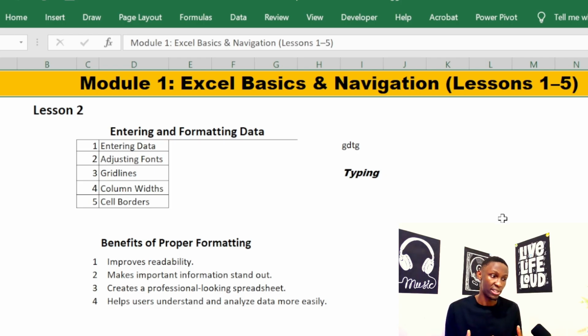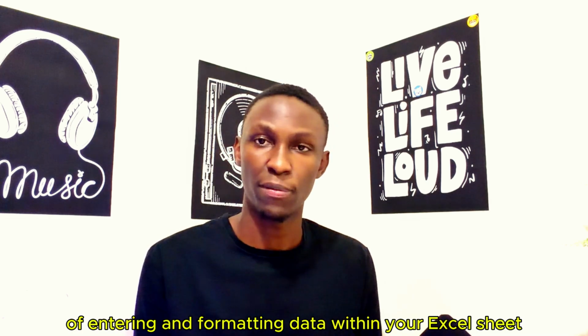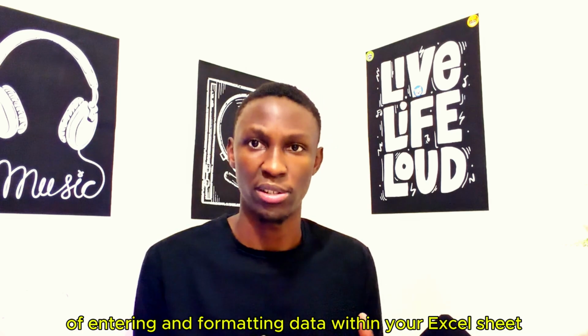I increased the size of the font of the letters within my worksheet, and it helps users to identify and analyze data more easily. So this is some of the importance of entering and formatting data within your Excel sheet.